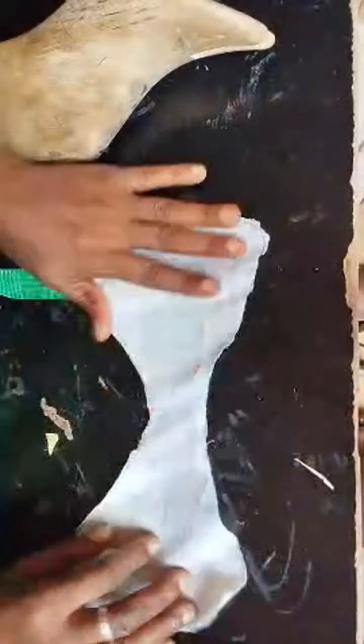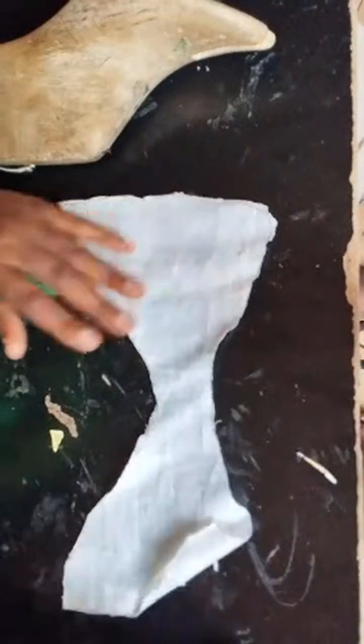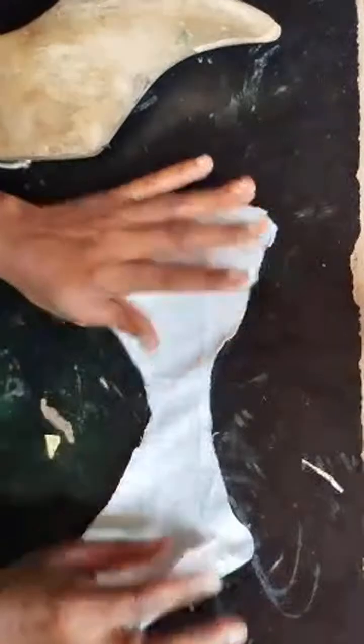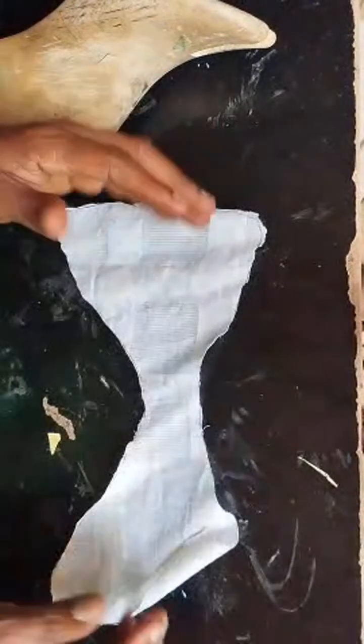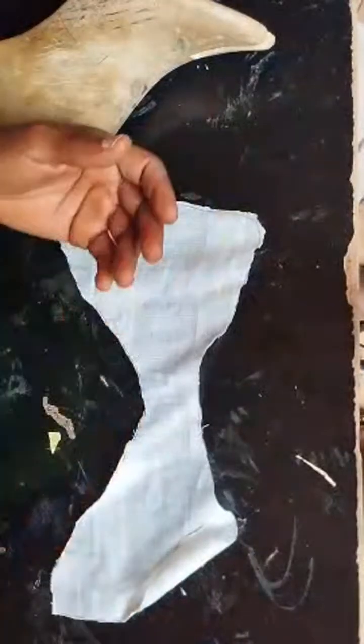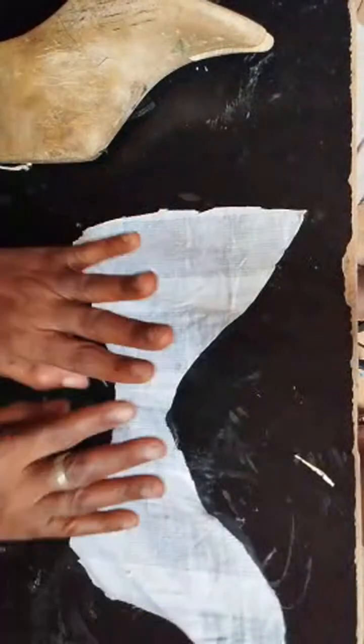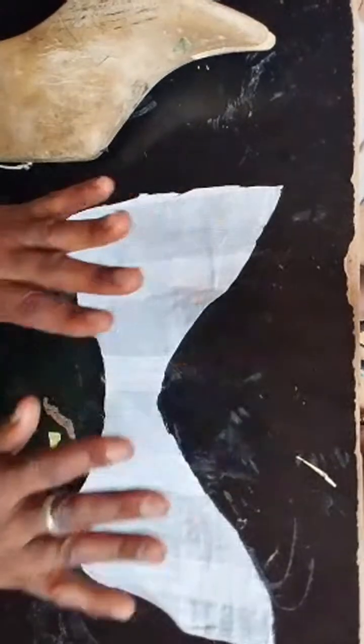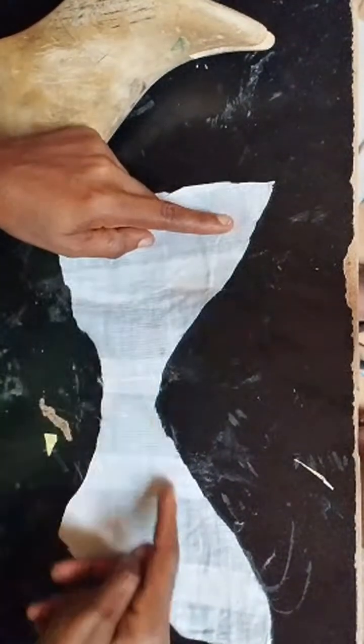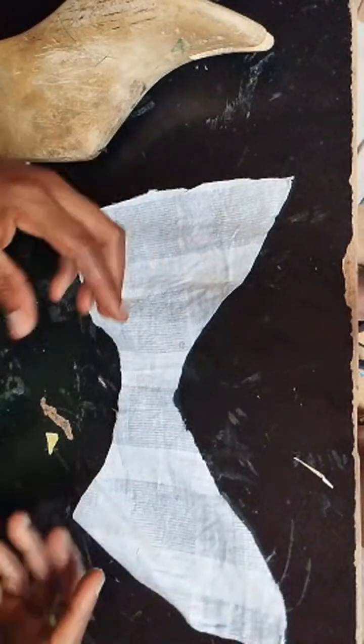So what it means is that when you create something that looks like this, don't forget that when you cut this, you are cutting two different colors, probably like the orange and the white. So the right sides will face each other. Then you stitch it here and also stitch here. Then you try to turn it inside out.